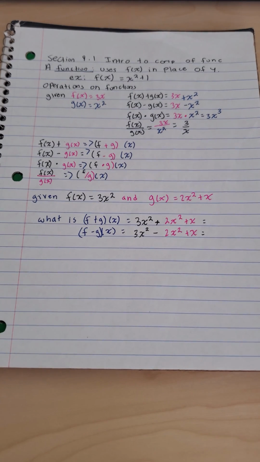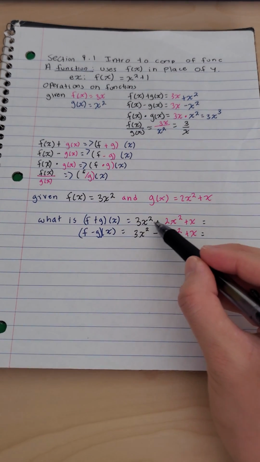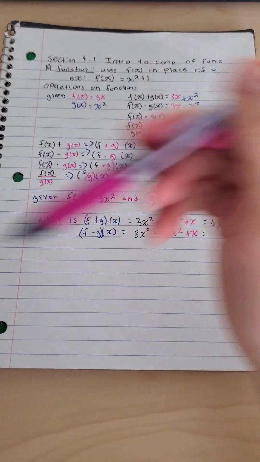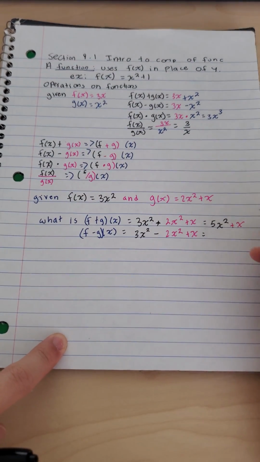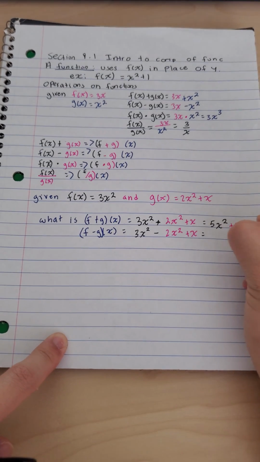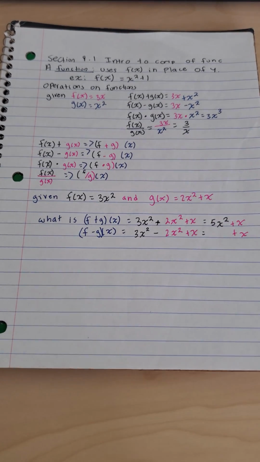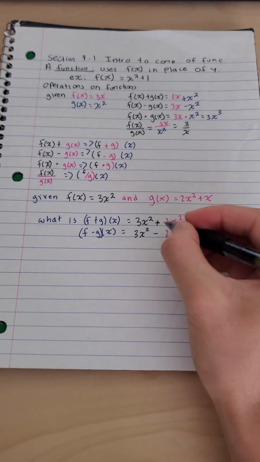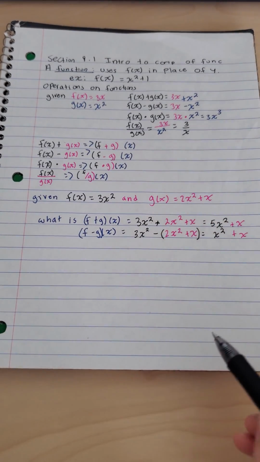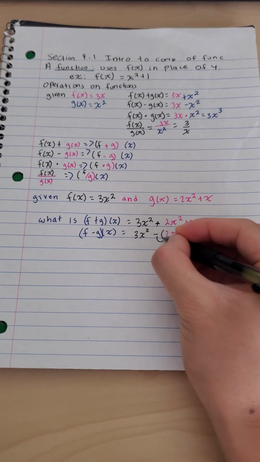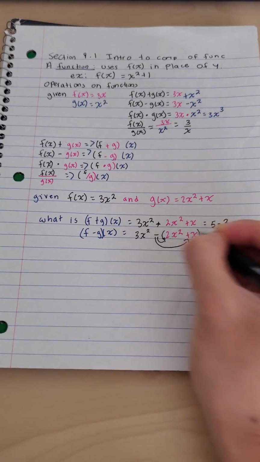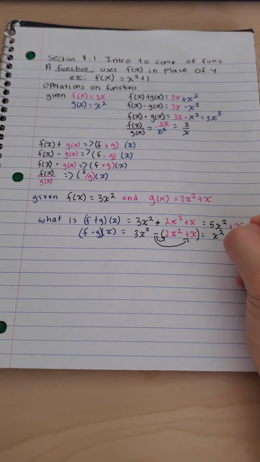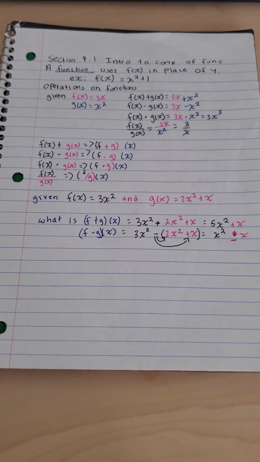In this case, we can simplify the 3x squared plus 2x squared to get 5x squared plus x. And on the bottom, instead of adding them together, we'll subtract them and we get x squared. And remember that this whole function is being subtracted, so we do have to distribute our negative to the x at the end as well. So instead of an addition here, it should be a subtraction sign.